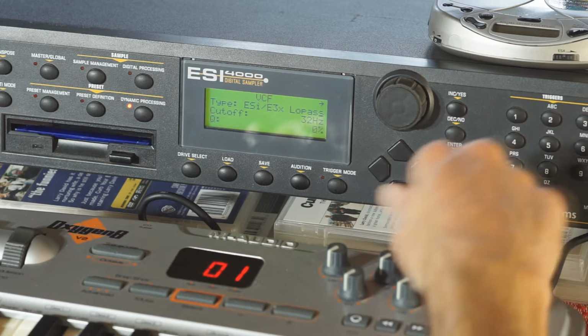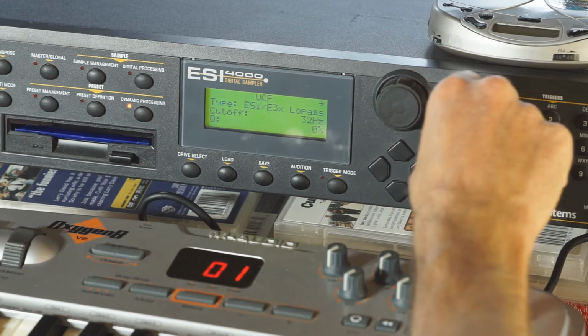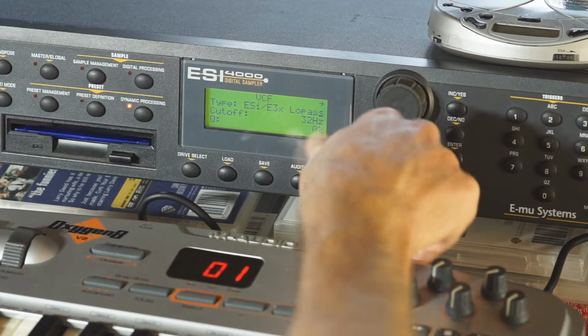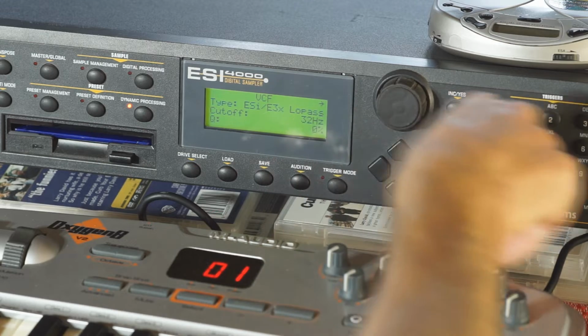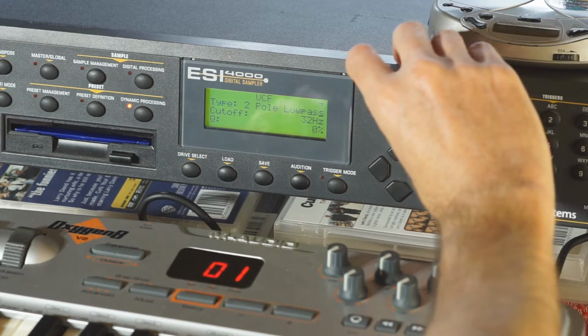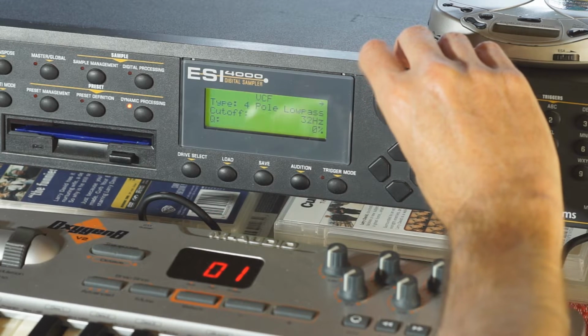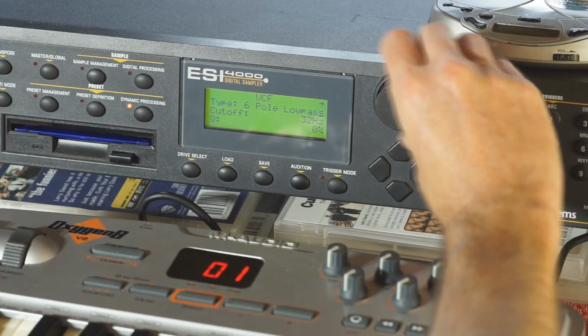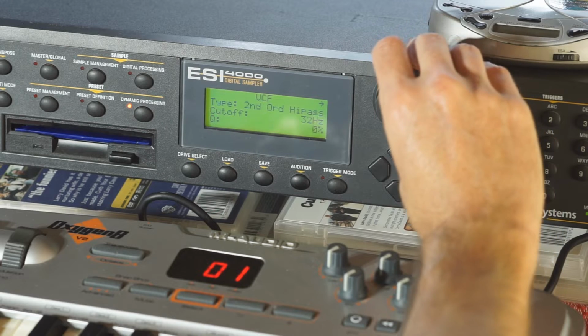So in the filter page, you can select your Q control, your cutoff, and what filter you want. There's heaps of filters in here. So you got the low pass that are specific to this model.